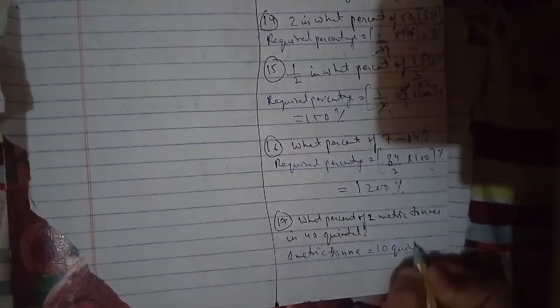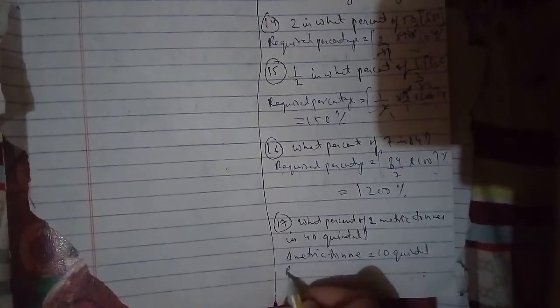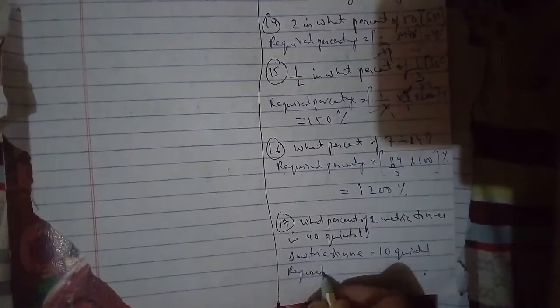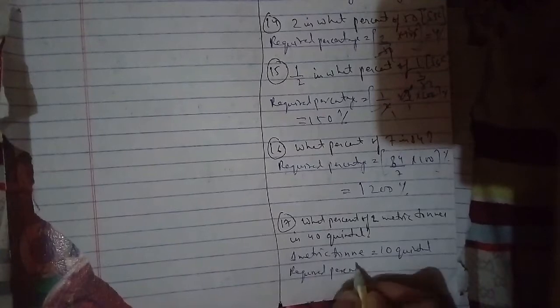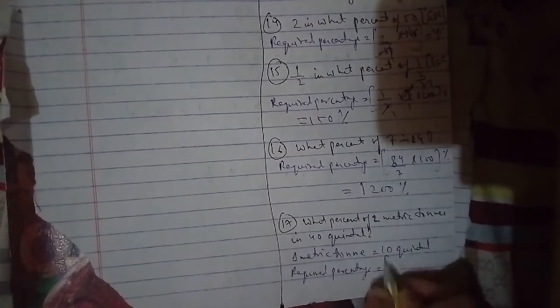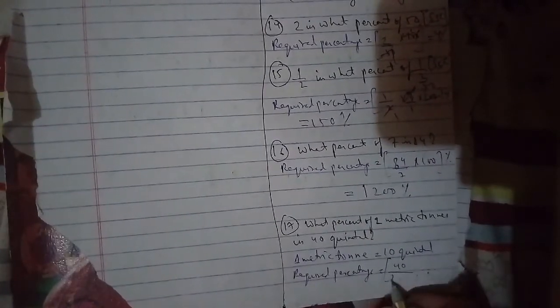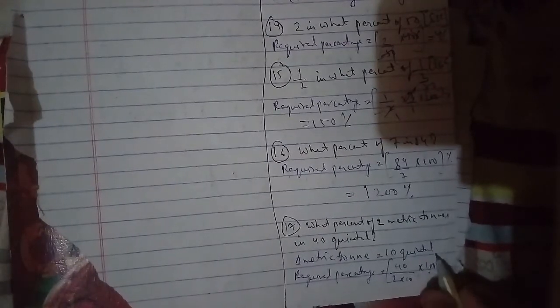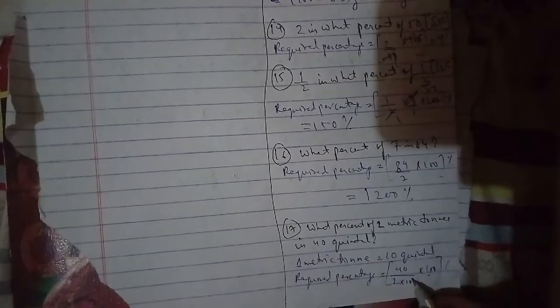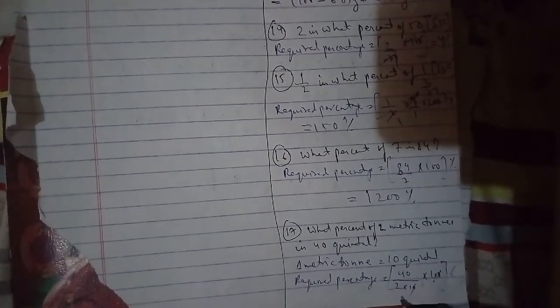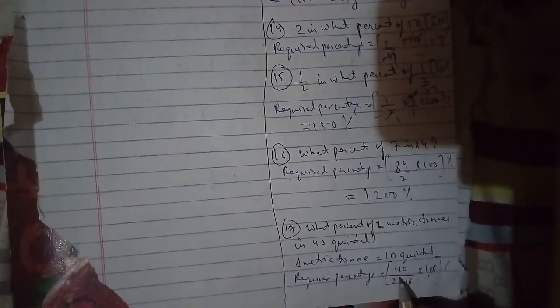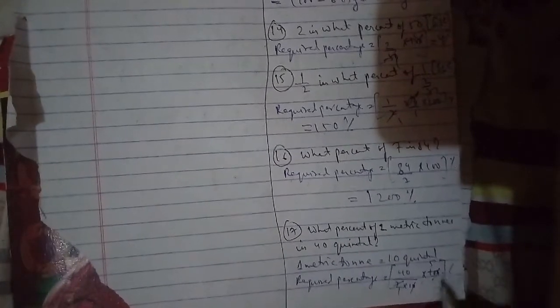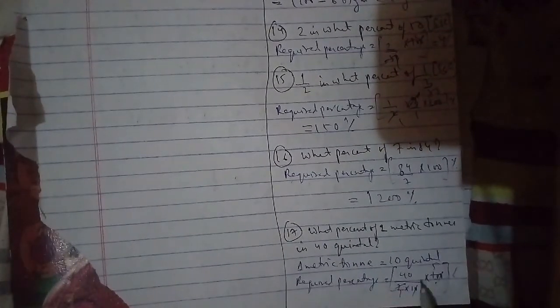Required percentage equals 130 upon 6.5 into 1000 into 100.